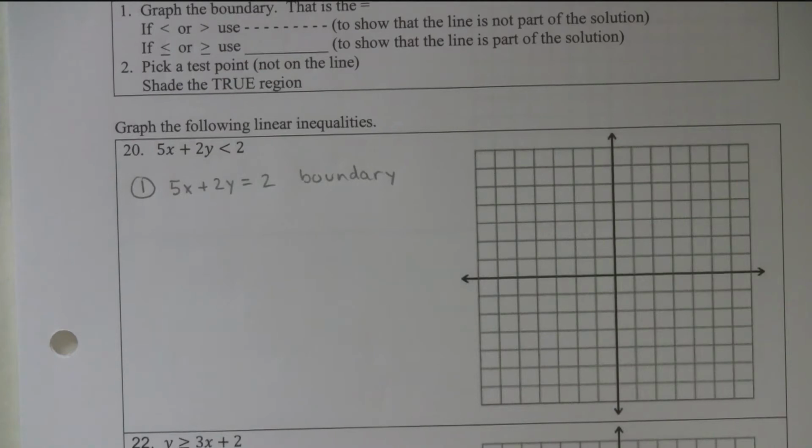You can use whatever method that you want to graph this. You can solve this equation for y and use the slope and the y-intercept. Or you can pick convenient points, like we did in 2.3 and 2.2. Or you can pick the intercepts like we did in 2.4, I think. I might get my sections mixed up, but it's your choice. No matter what method we use, we should get the same line. If we don't, then one of us made a mistake.